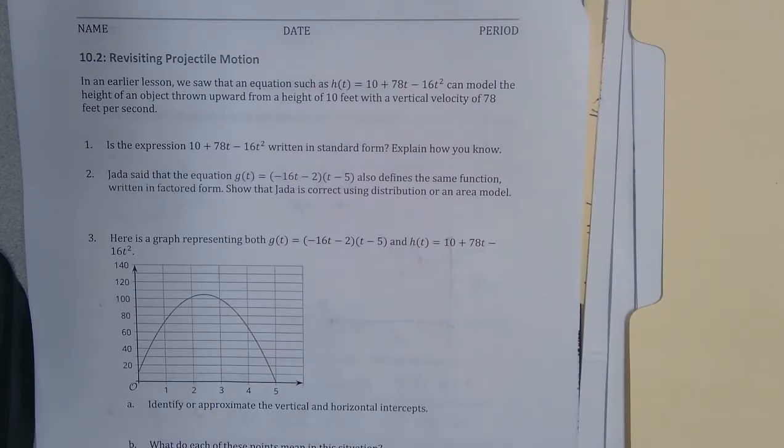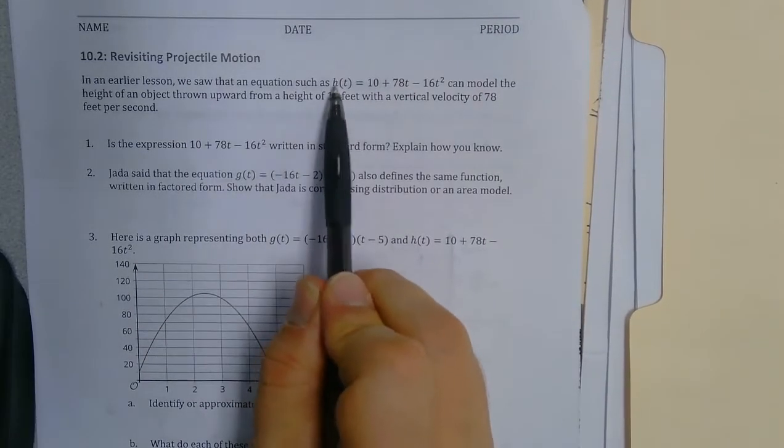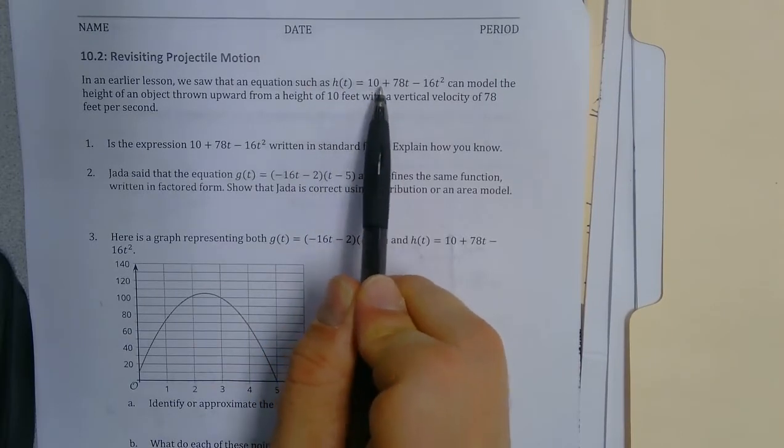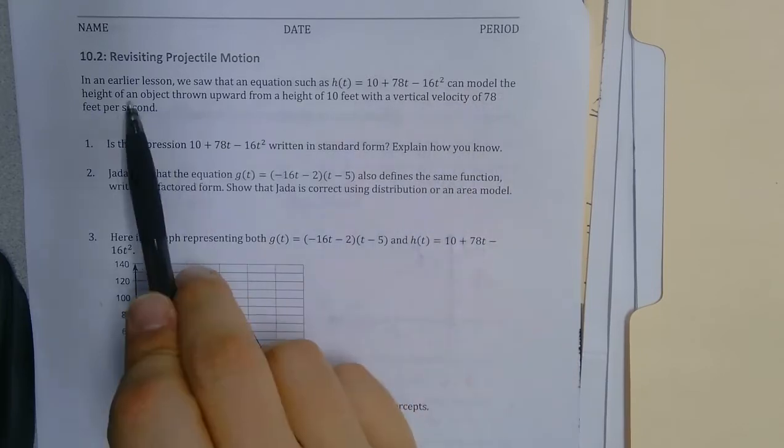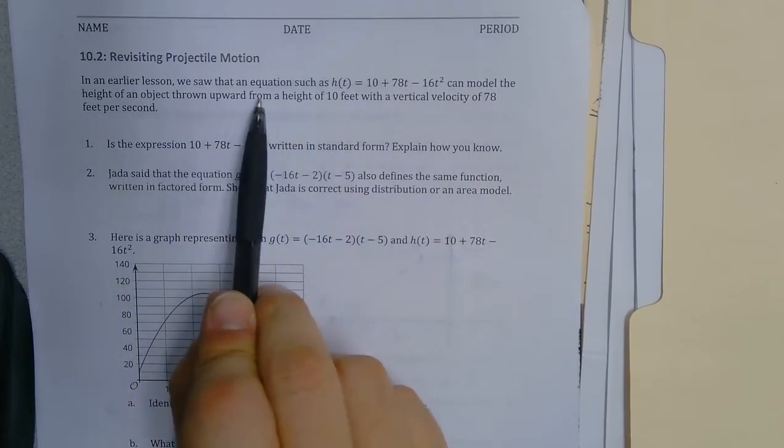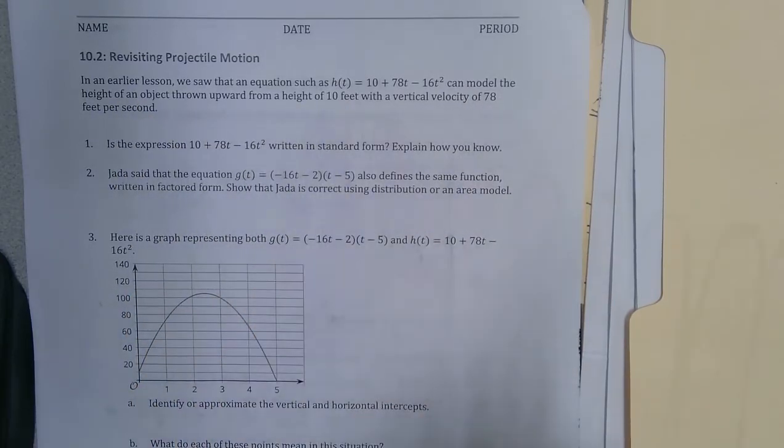Now we're going to revisit projectile motion, or quite simply just throwing stuff. In an earlier lesson, we saw that h of t, so height at a given time, is 10 plus 78t minus 16t squared. And it can model the height of an object thrown upward at 10 feet.